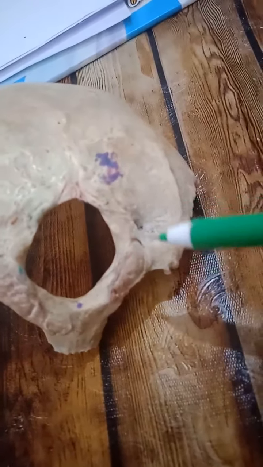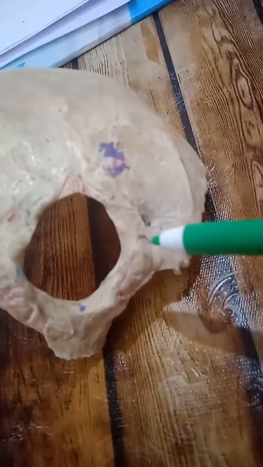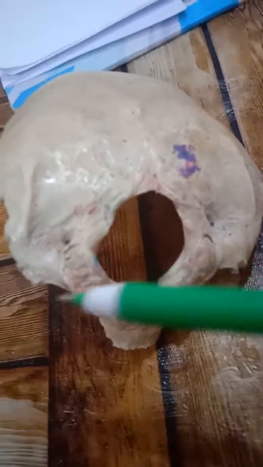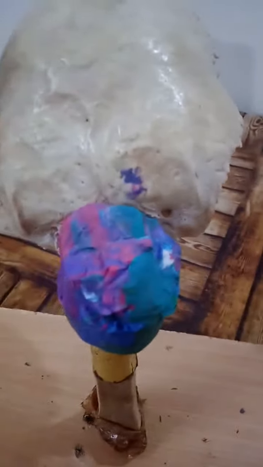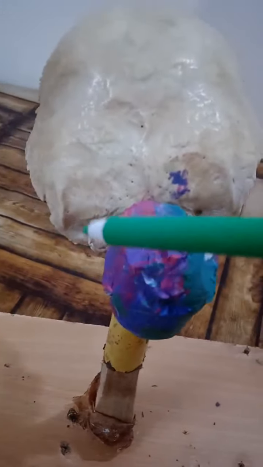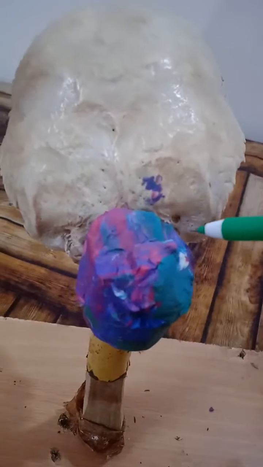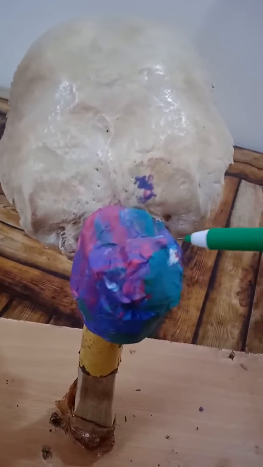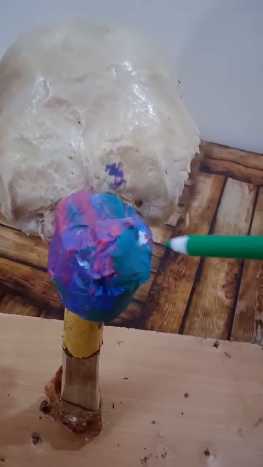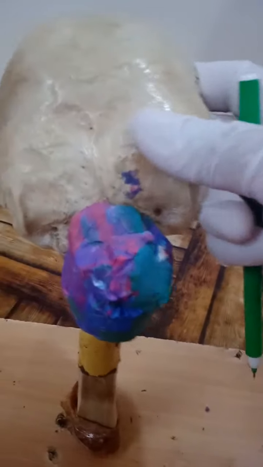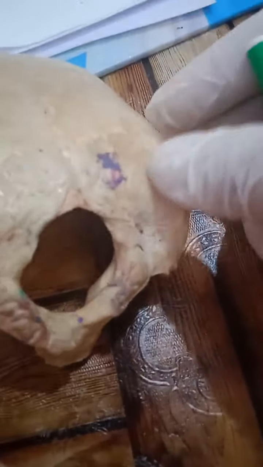The inferior surface of the condylar part bears a condyle. This is the occipital condyle on both sides. So this one is the right condyle and this is the left condyle. It articulates with the superior articular process of the atlas, that is the C1 vertebra, to form the condyloid variety of synovial joint.